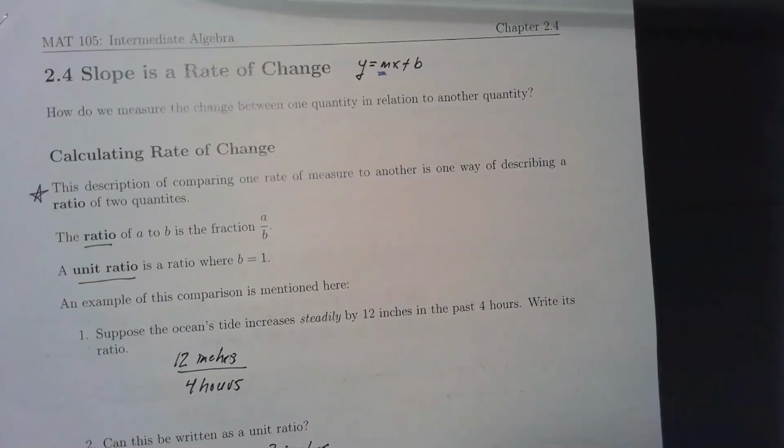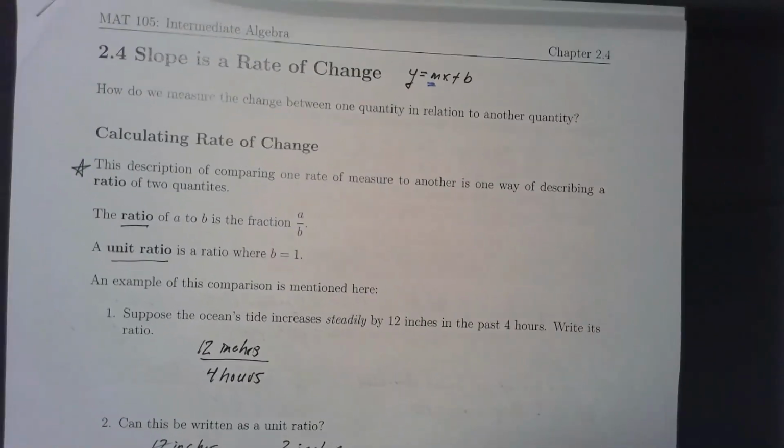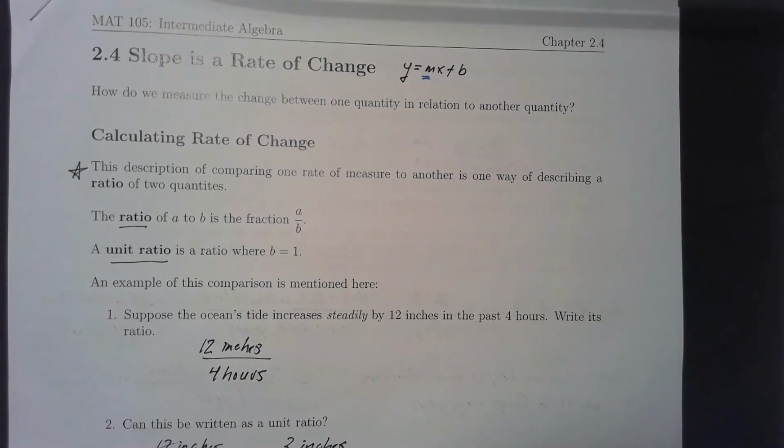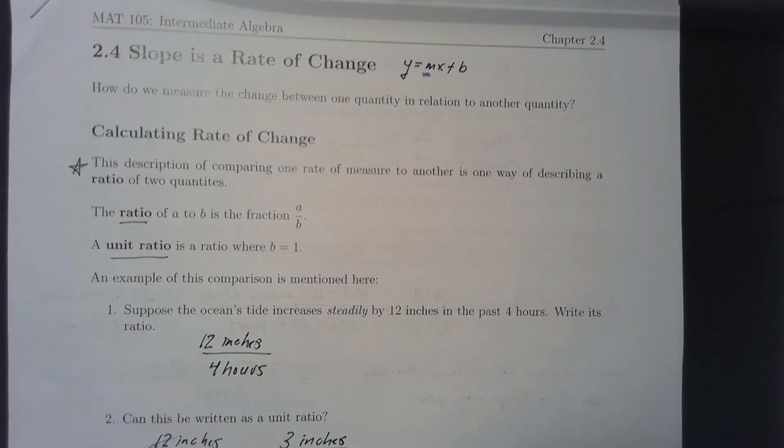Chapter 2 was more about linear modeling, just using linear models to describe data. We only do linear modeling in this course, but if you take college algebra, you'll see other kinds of modeling.